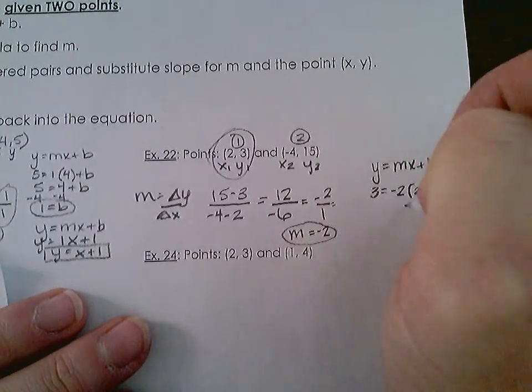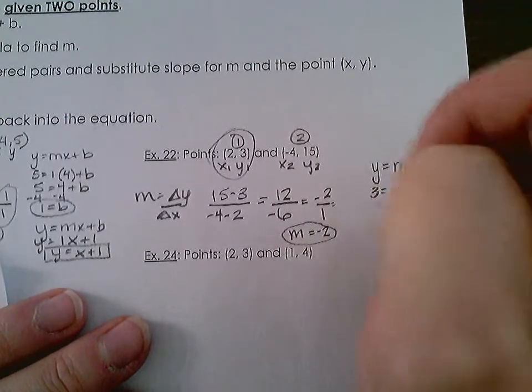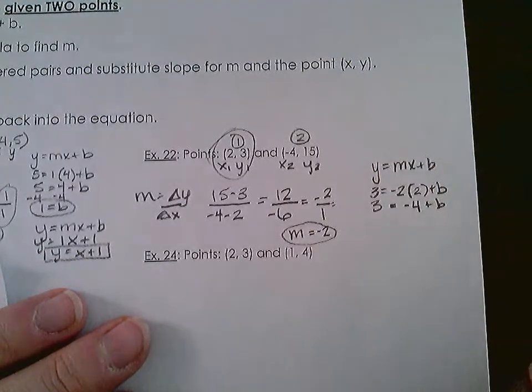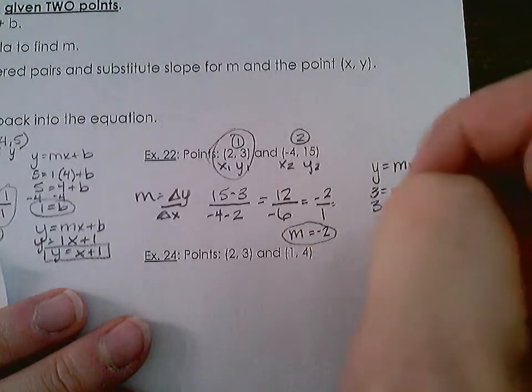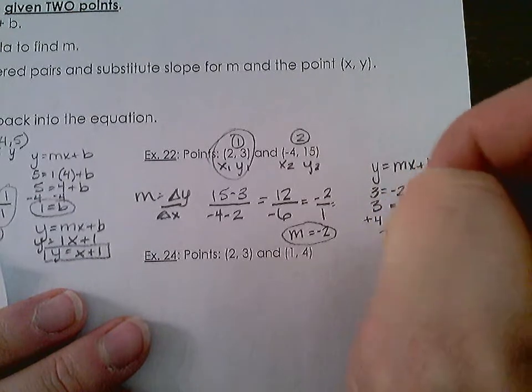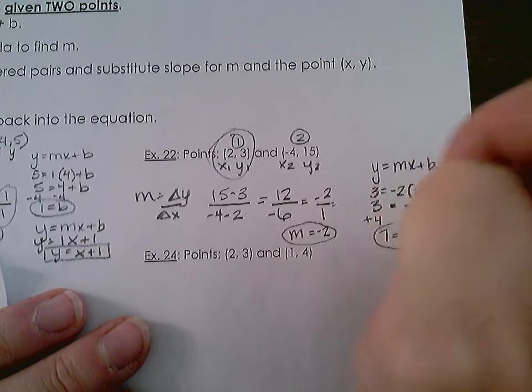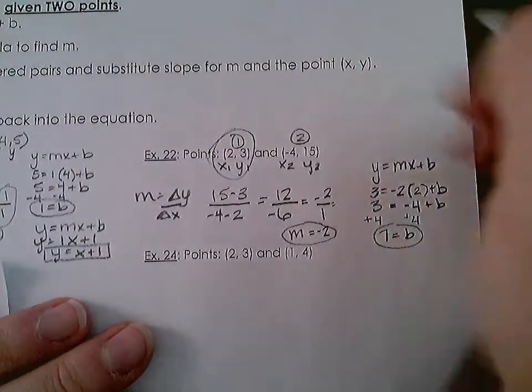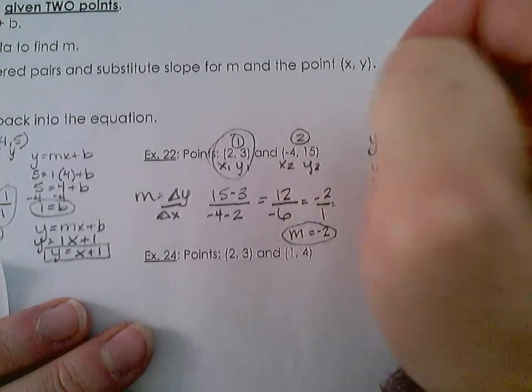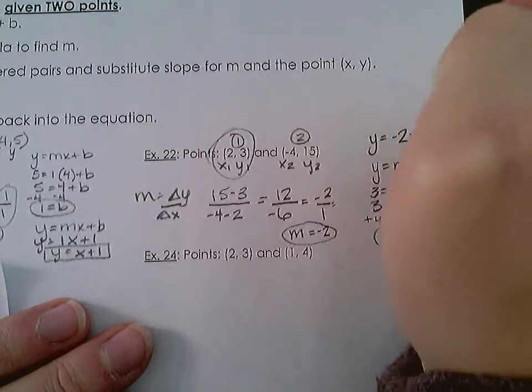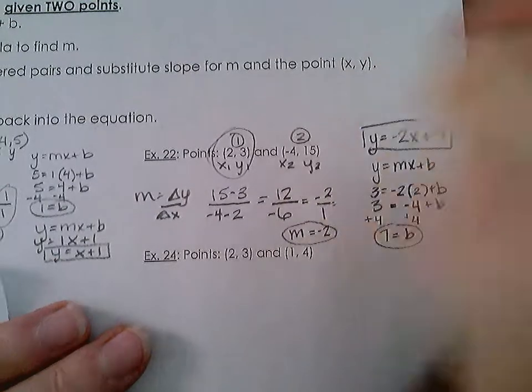Negative 2 times 2 is going to give me negative 4 plus b. And if I go to isolate b, I'm going to add 4, and that's going to give me a value of 7 is equal to b. So now I know my slope, I know my y-intercept, and so I could then say y is equal to negative 2x plus 7 would be the equation of that line.